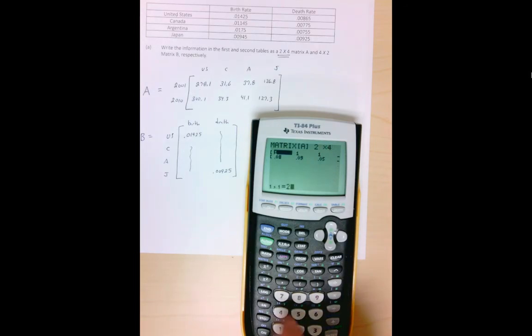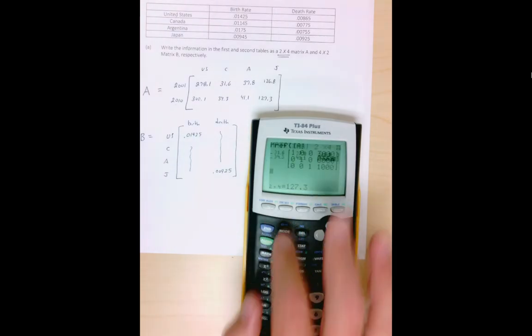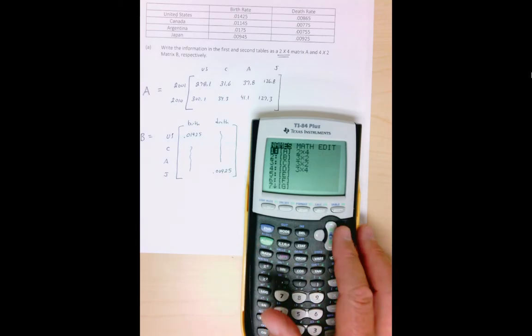So I have 278.1, 31.6, 37.8, and 126.8, and 300.1, 34.3, and 41.1. And 127.3. All right, next thing I need to do is get out of that, go back into it, go to Edit, go down to Matrix B.